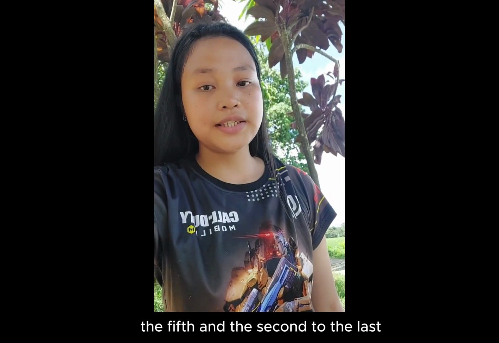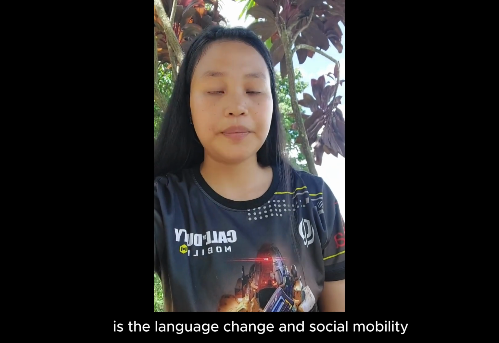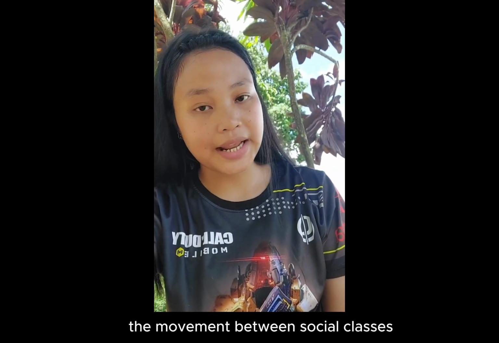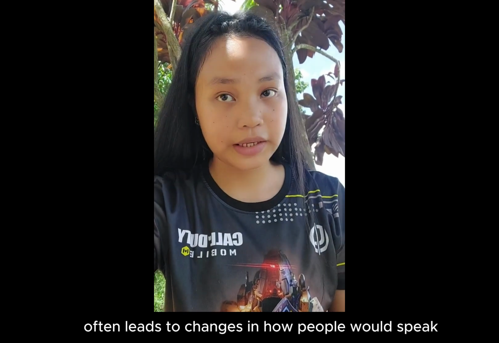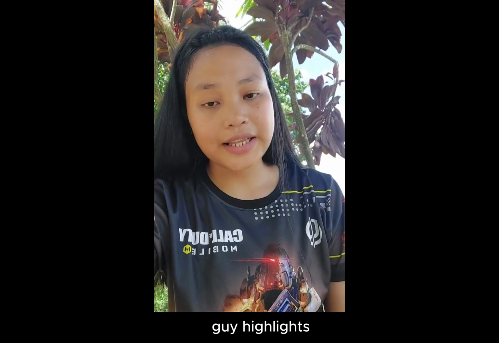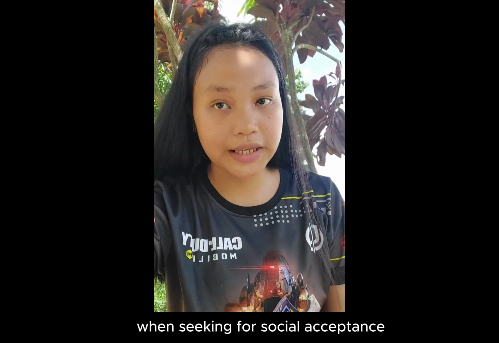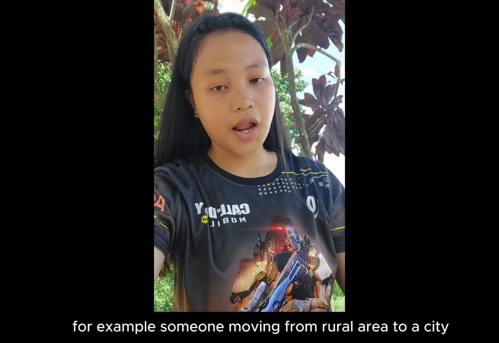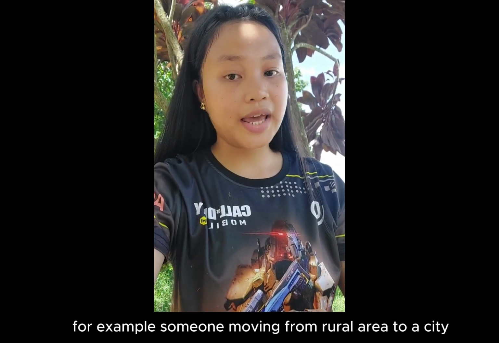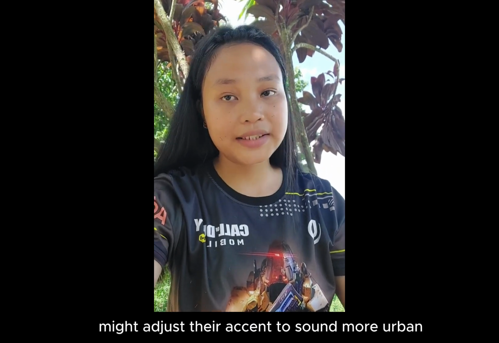The fifth, and second to the last, is language change and social mobility. The movement between social classes often leads to changes in how people speak. Guy highlights that people adopt the speech patterns of a higher class when seeking social acceptance. For example, someone moving from a rural area to a city might adjust their accent to sound more urban.